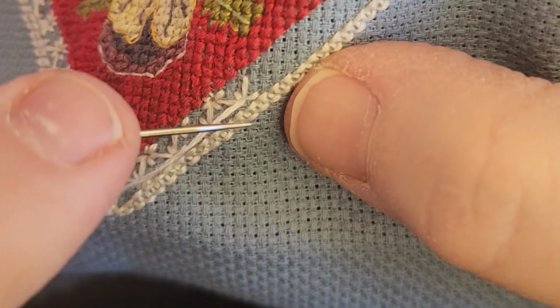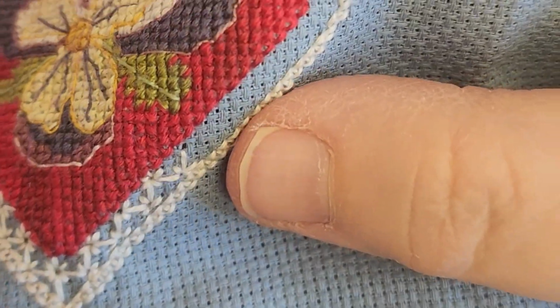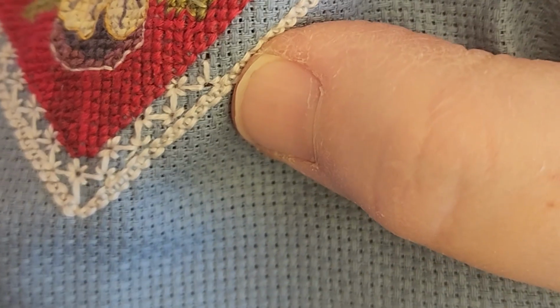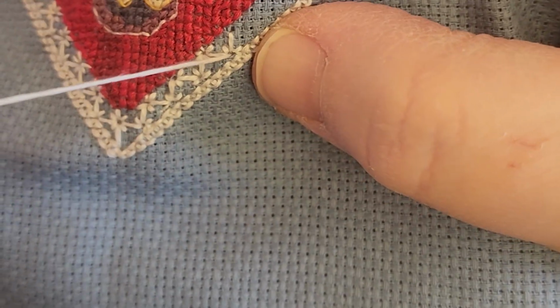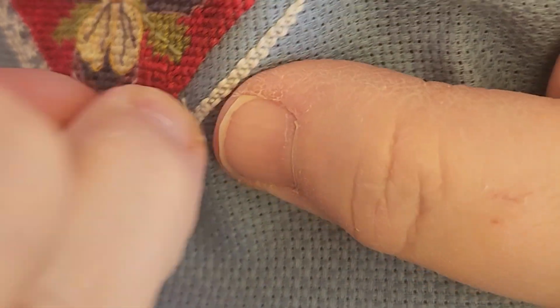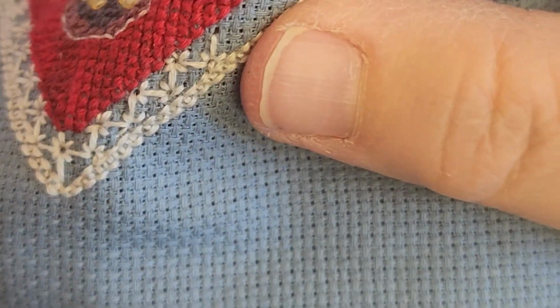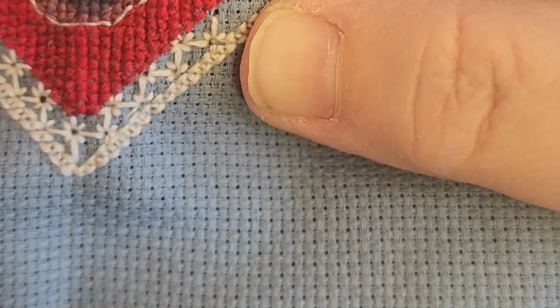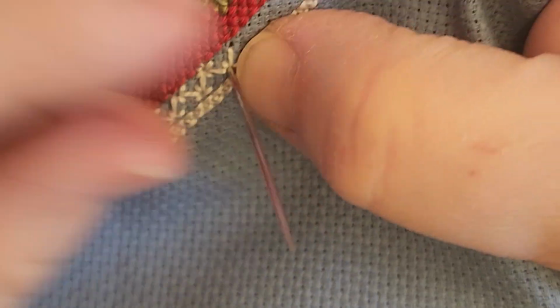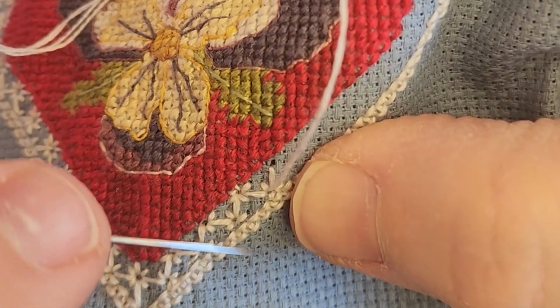Okay, technically I don't have a lot of places to go for this, the horizontal one, but I'm still going to put a stitch in there to pull. Same thing with my up and down one. Pull. And when I bring my needle in, I'm trying really hard to make sure that I'm not picking up fibers.